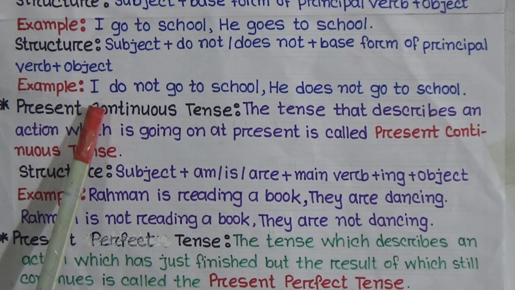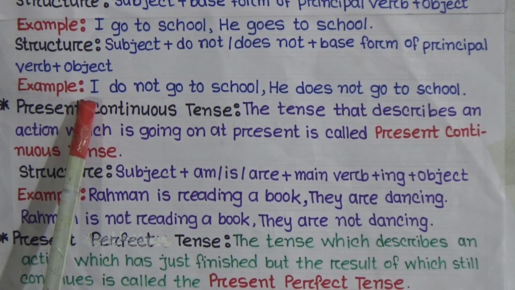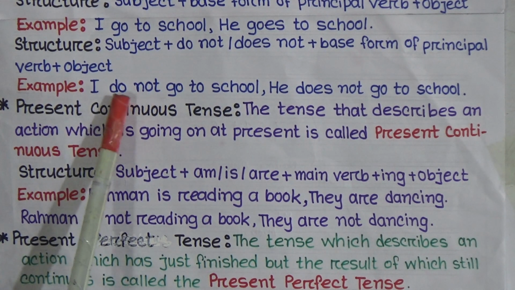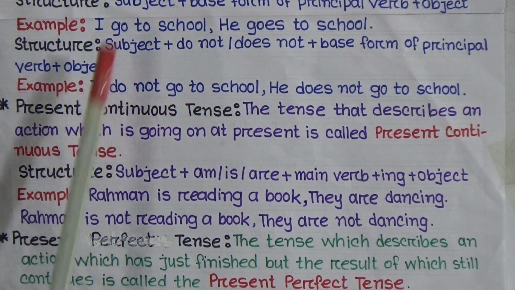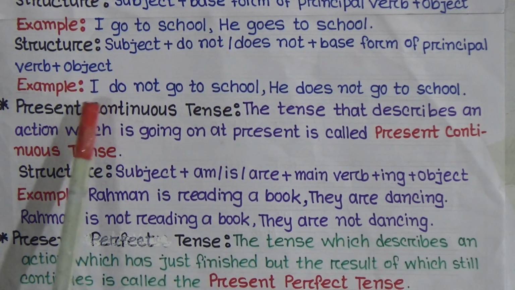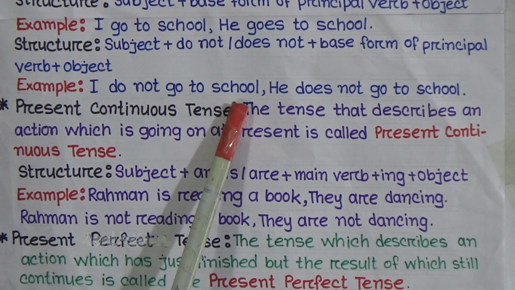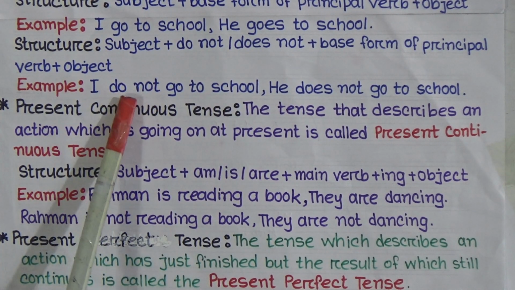Students, look here. I do not go to school. I is first person, and that's why we have taken do not. From the structure, we have to choose do not or does not. As I is first person, we have chosen do not. I do not go to school. Look, do not.